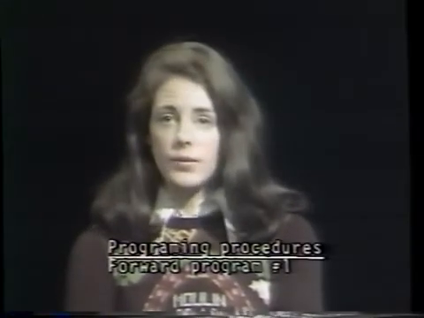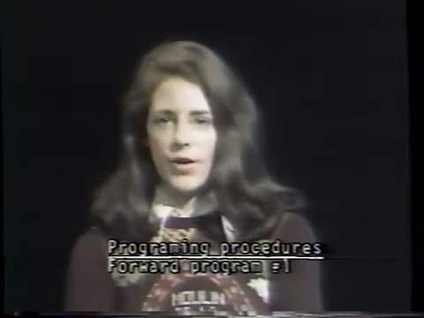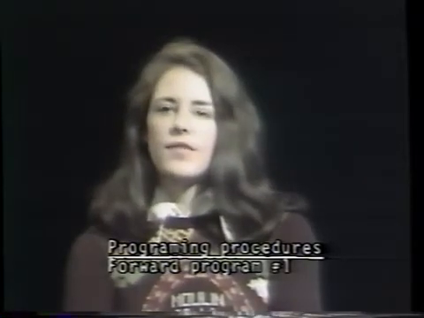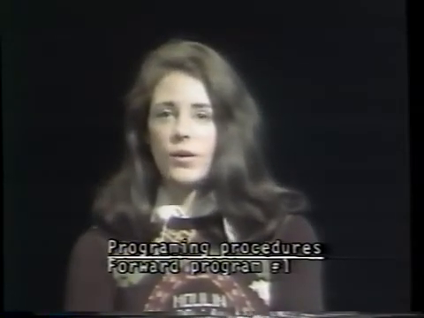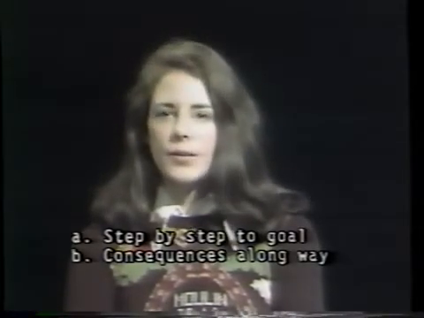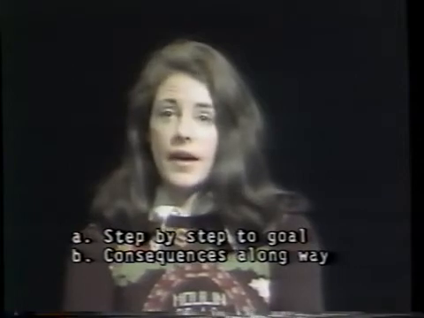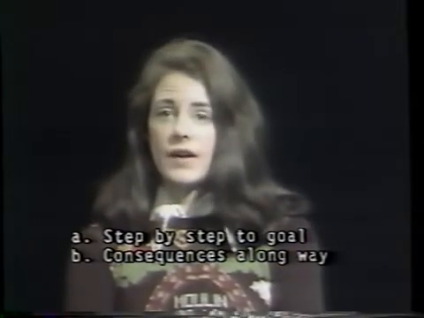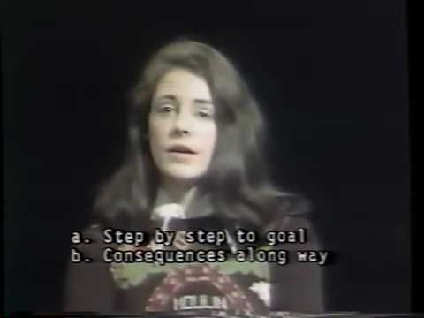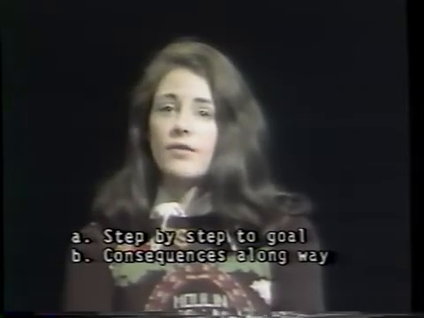If the goal is not immediately within grasp, as in the backward programs, a forward program is called for. A first type involves gradually working our way to the goal, step by step. In this type of program, we try to build in consequences and may even resort to introducing extrinsic consequences to maintain progress. For the heavy smoker, there are a variety of intrinsic consequences: easier breathing, saving money by not buying so many cigarettes, or simply tasting the morning orange juice for a change.